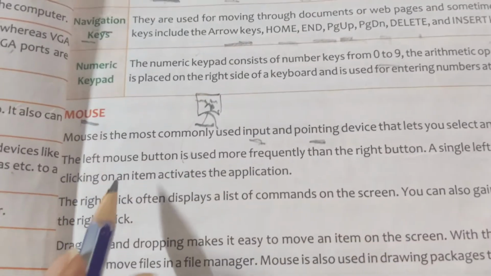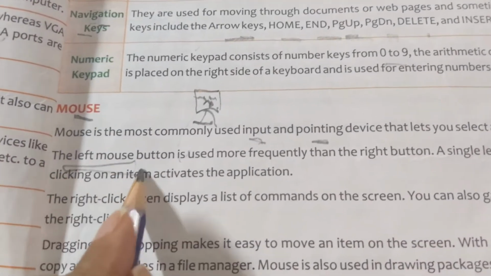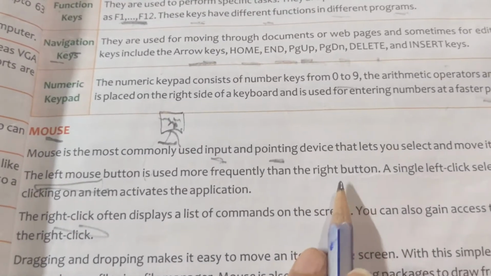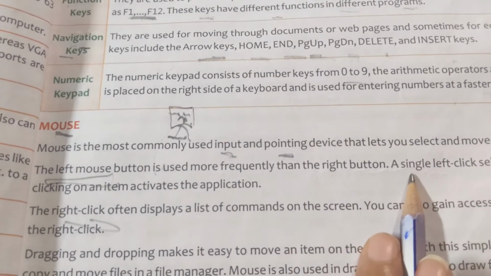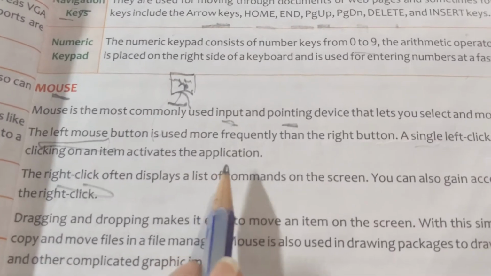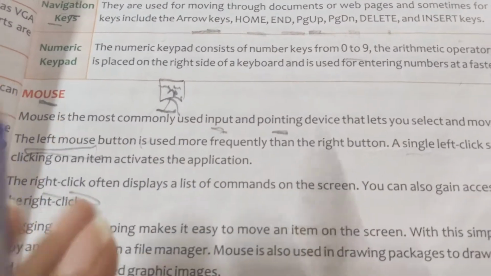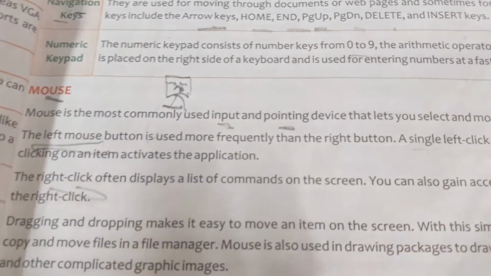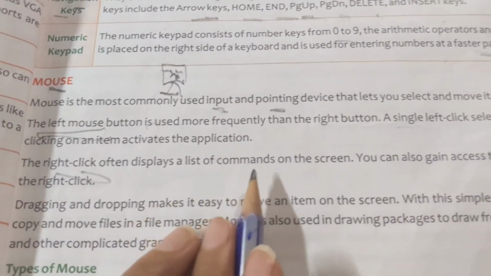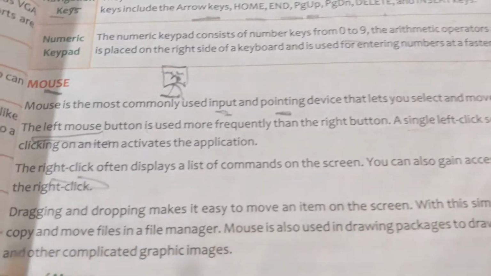So there are 2 buttons available on the mouse, left mouse and right mouse button. Left mouse is the most frequently used, then your right. A single left click selects an item while double click opens an item. सिंगल क्लिक से क्या होता है, फोल्डर सिलेक्ट होता है, डबल क्लिकिंग करने से ओपन हो जाता है. Right clicking, it displays a list of commands on the screen.